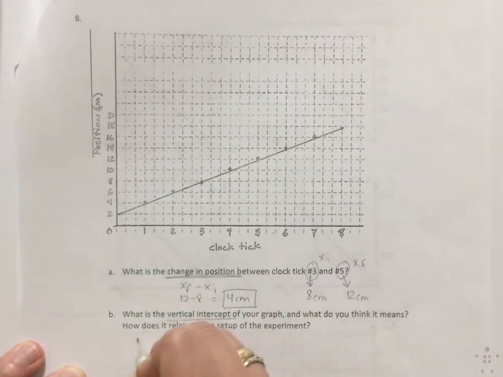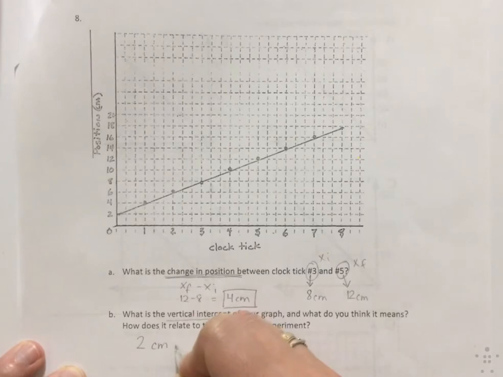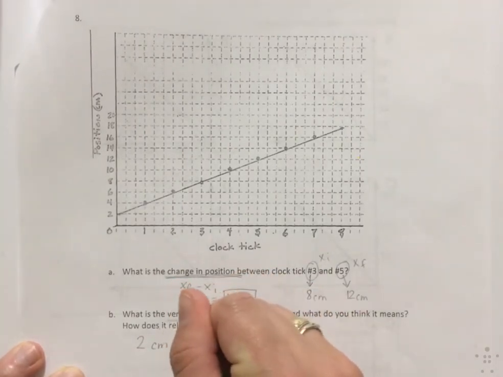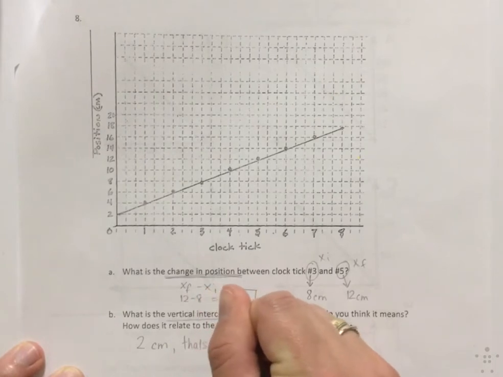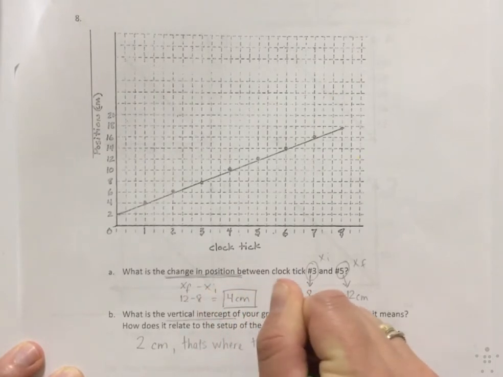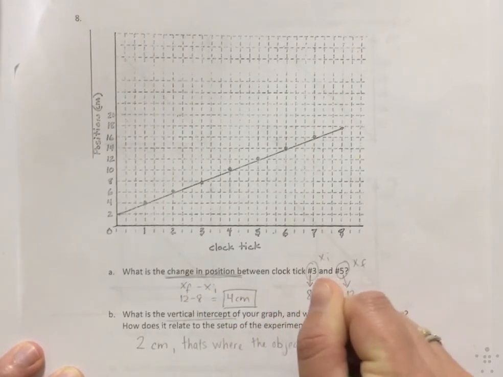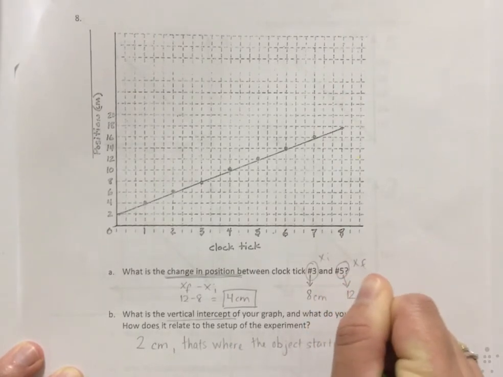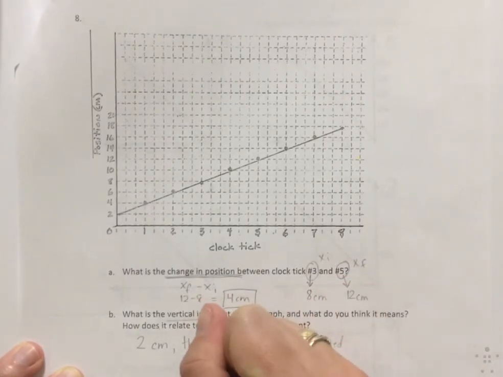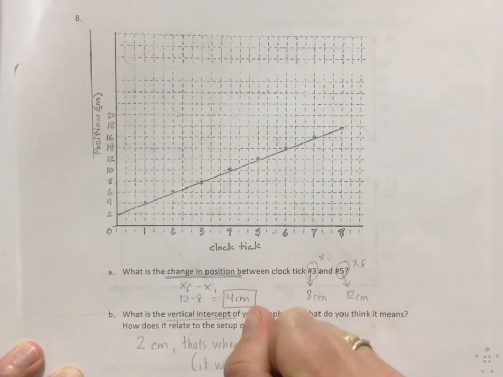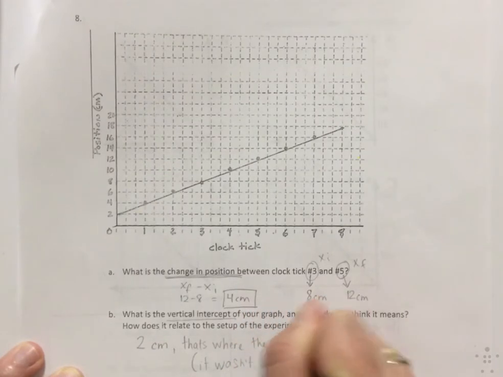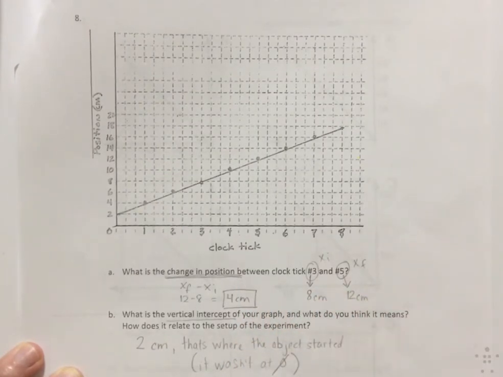In this case, it's at 2 centimeters. And what that tells me is that that's where the object started. Which means it wasn't at 0 when we started the timer.